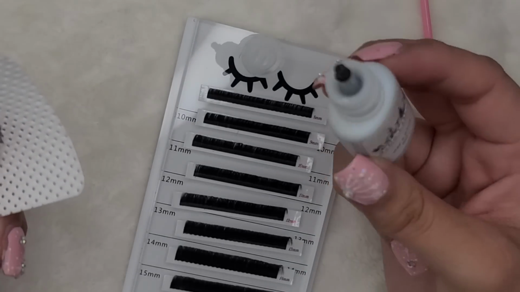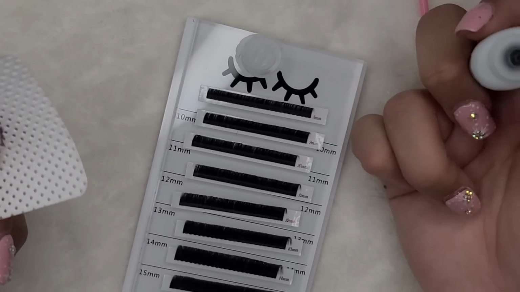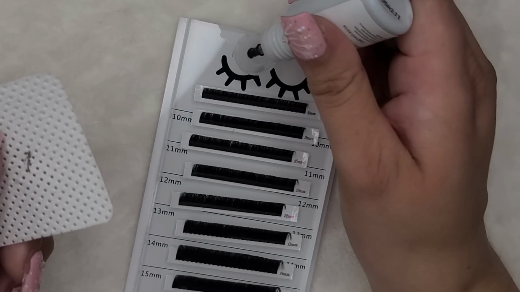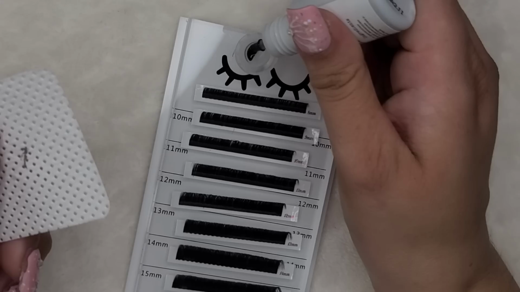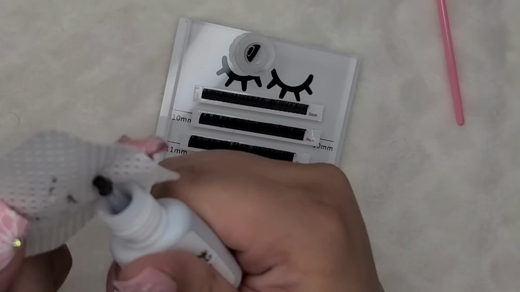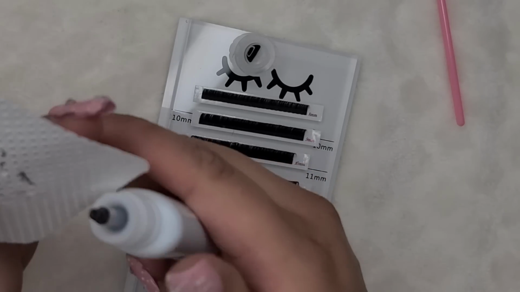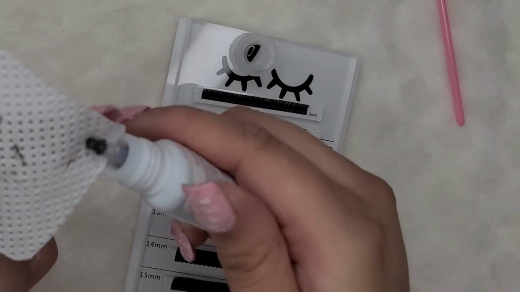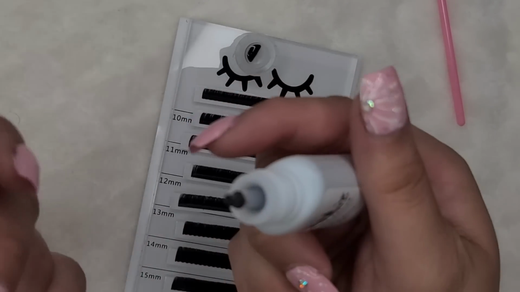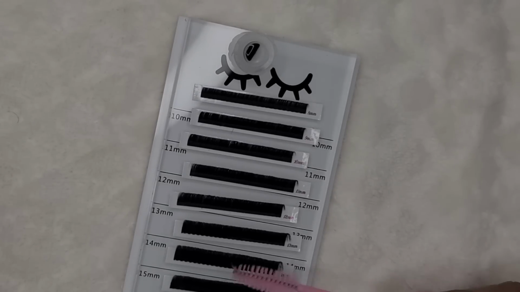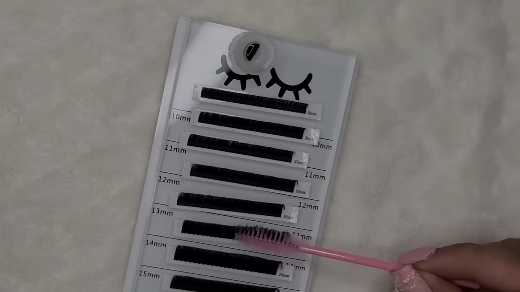Okay, I know guys, my nozzle is not looking cute, don't mind it. The glue is still working. So I'm just gonna go ahead and put 3 dots in there, and then you want to burp your glue in case any glue does come off. That way it keeps it from clogging. So make sure to remove all the excess glue on a lint-free wipe. And now you're gonna brush your lashes through.